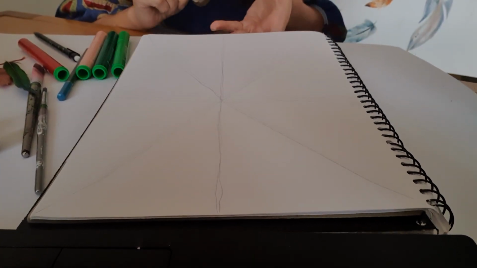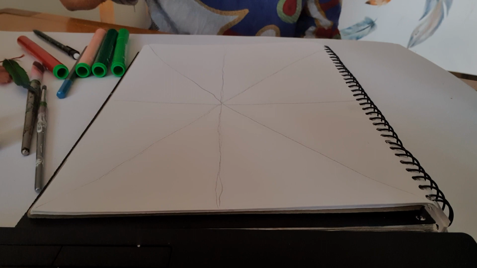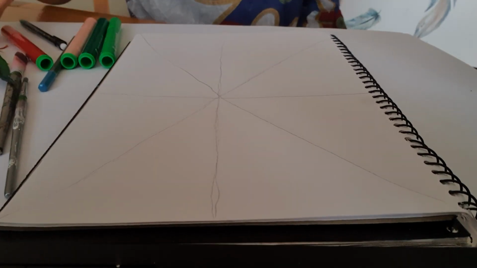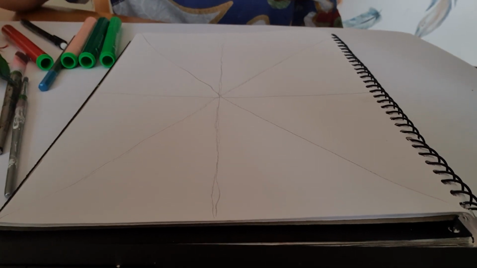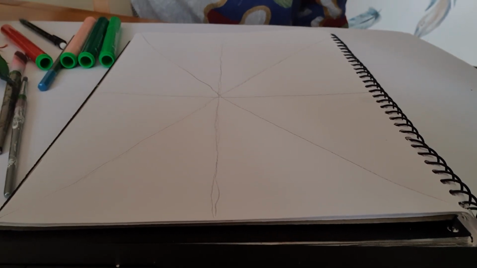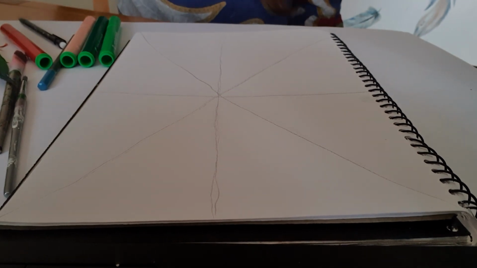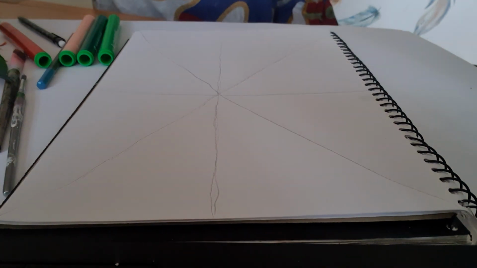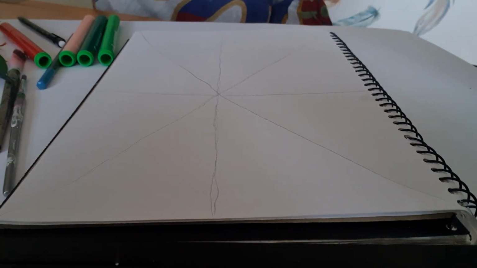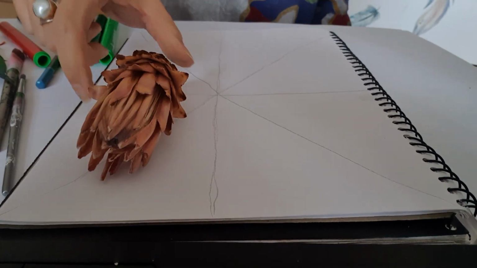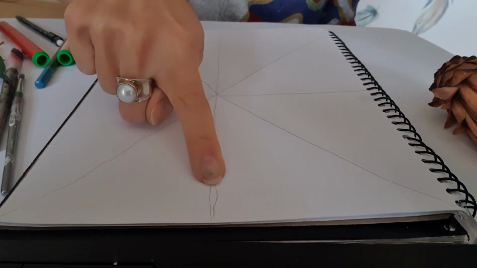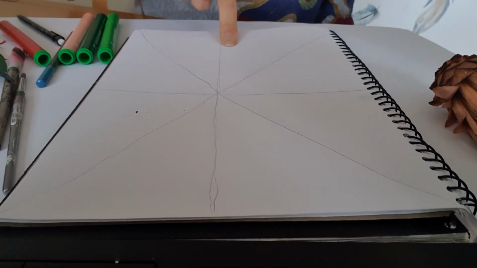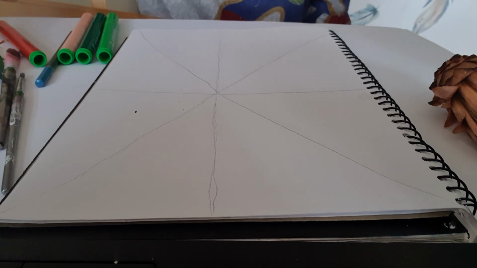Okay, so you can see my paper there. What you are going to be doing is taking the object that is the biggest or the simplest object. So I'm going to take my dead protea flower, and see these lines here? I'm going to take just those 4 lines and draw the protea. This is what I want you to do with your one object.